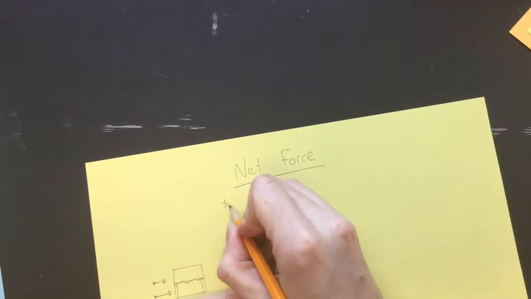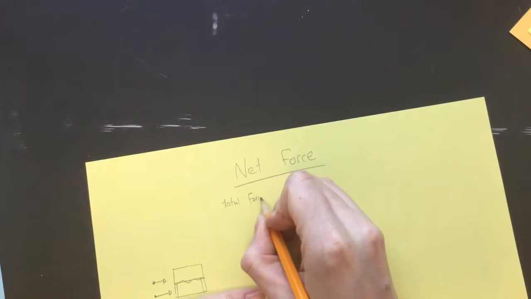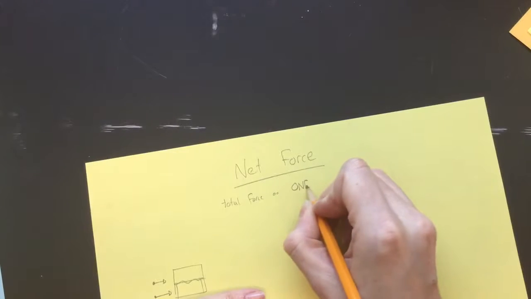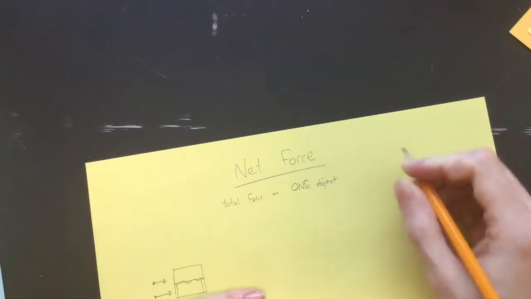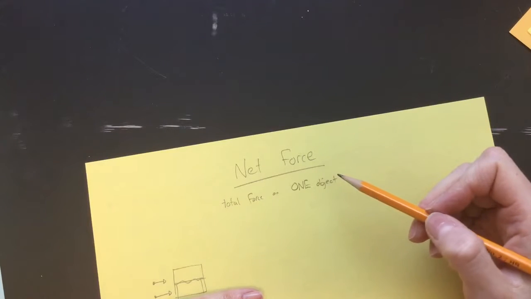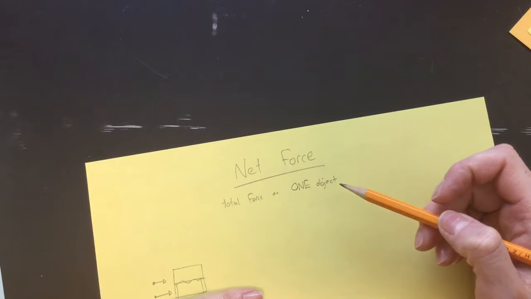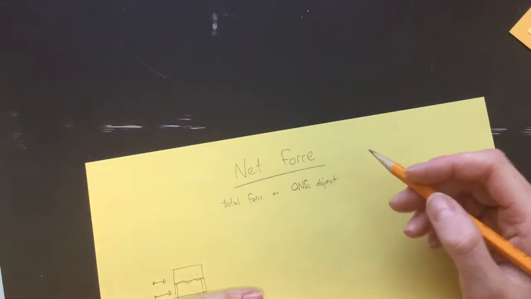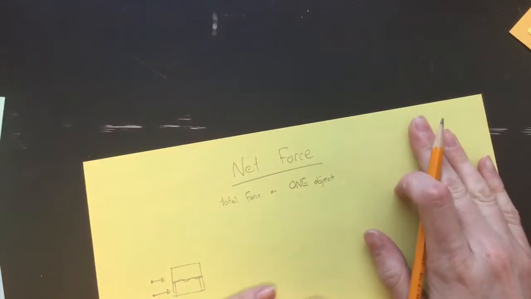In this video we're going to review how to find the net force on an object. Remember that the net force is the total force on one object. Whenever the forces are on different objects, we wouldn't combine them because they're on different objects. Just like we draw a force diagram for one object at a time, we find the total force for one object at a time. So let's talk about how you would find the net force.